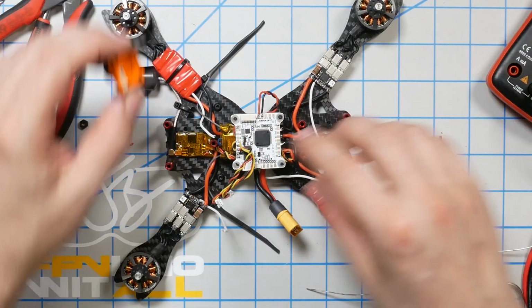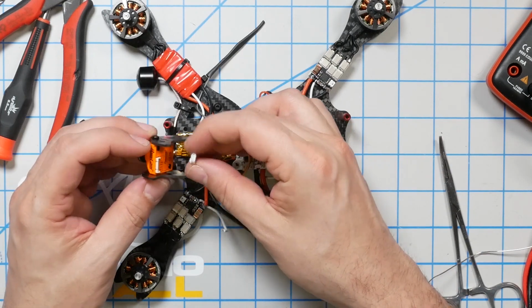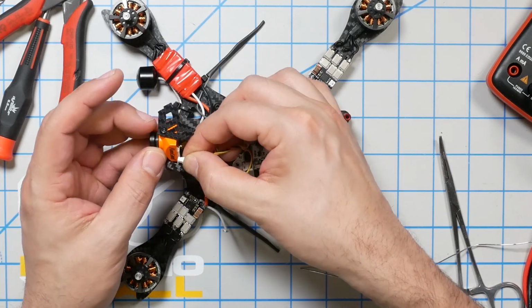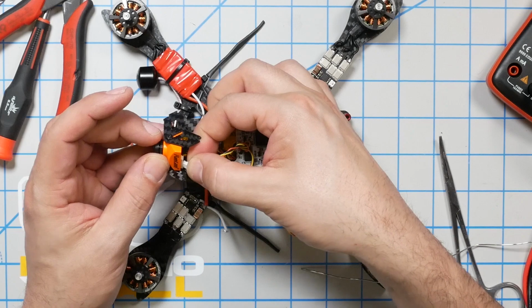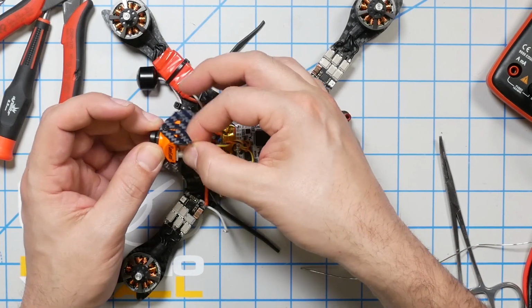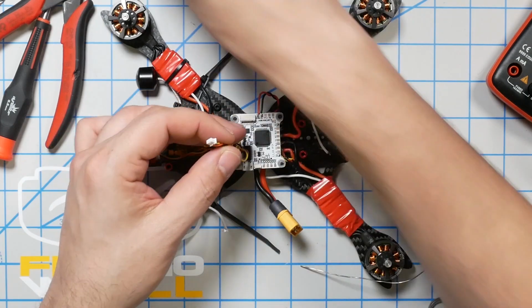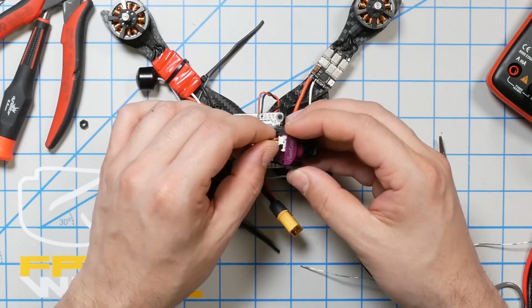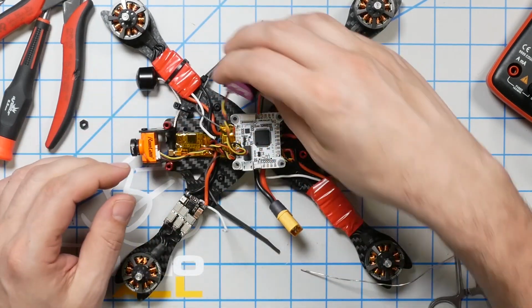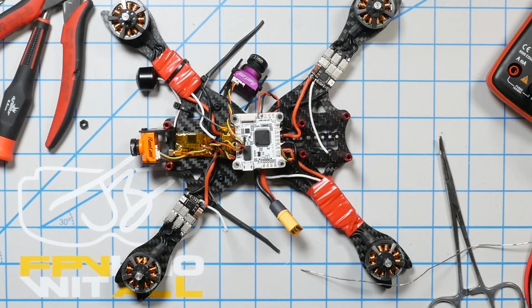Hallelujah. Cameras. Let's give it a camera. And let's see if we get video on my goggles or if I fried the VTX. Smoke stopper will really have saved the day in more ways than one if I did not fry anything.